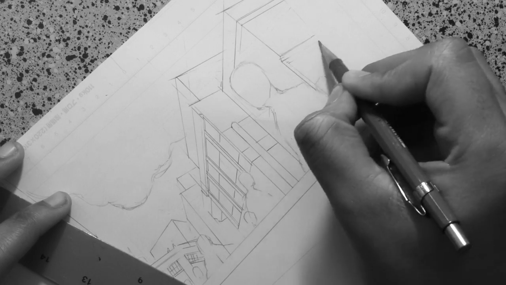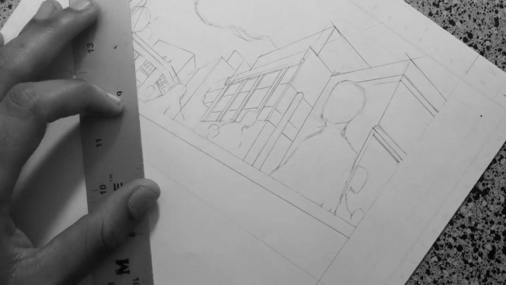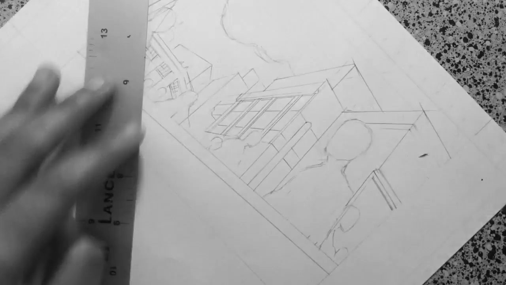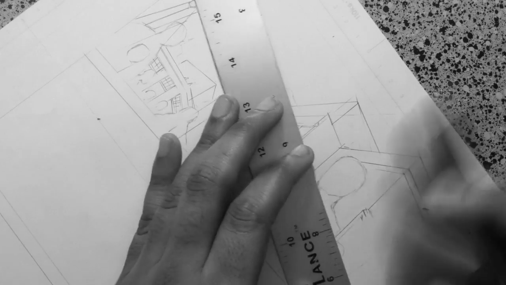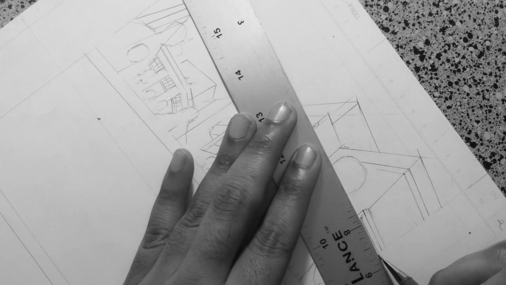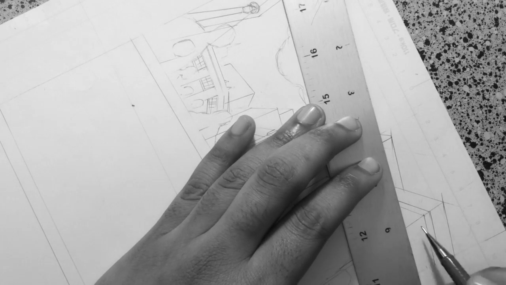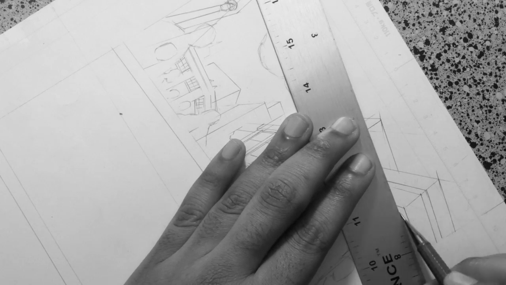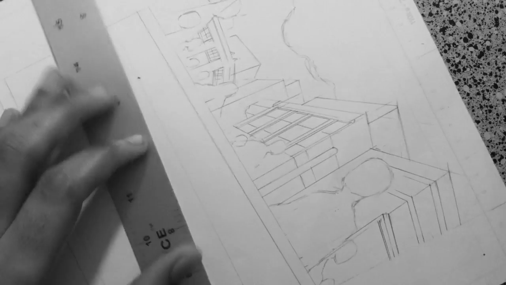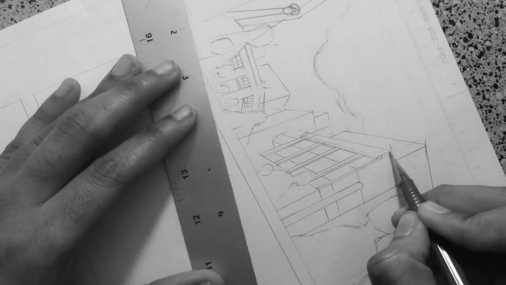As you can see, this is kind of like 2-point perspective, but the building way in the back has its own perspective. Like I said, if you're going down the street, the buildings will be curving with the street, so they'll have a different perspective. But for the buildings in front, it's 2-point perspective.